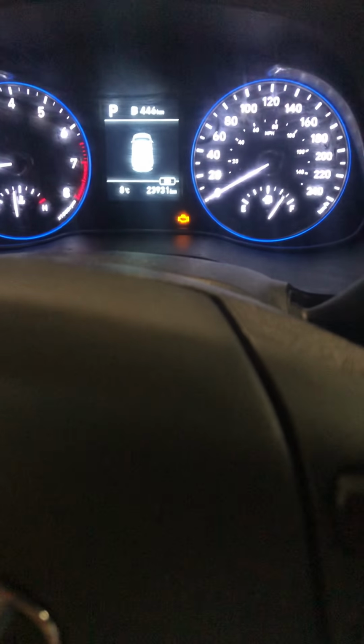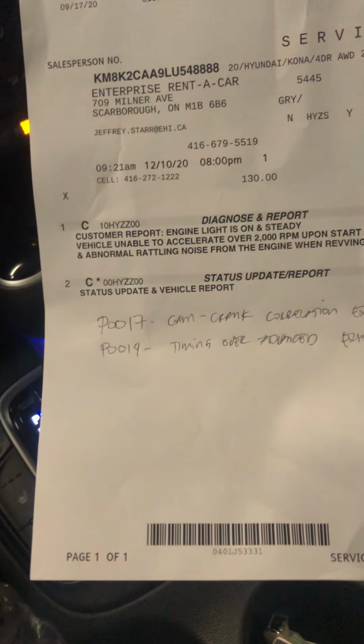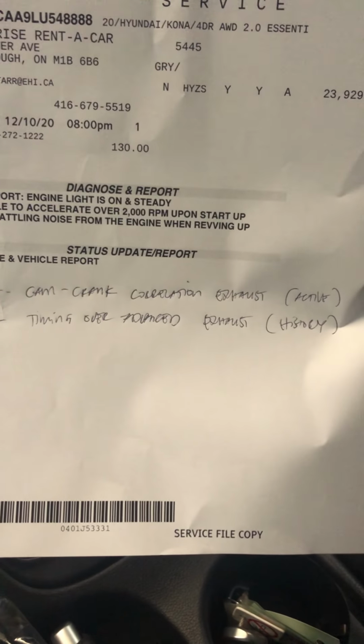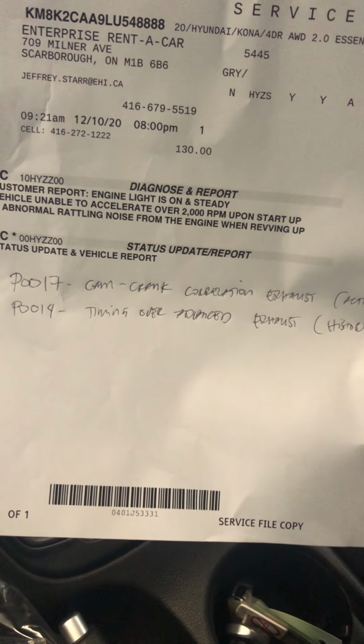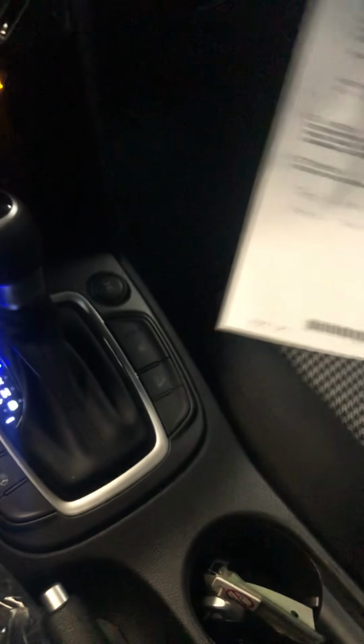All right, so when I scan the code, I get a P0017 cam crank correlation exhaust active and P0014 timing over advance. The previous work on this one was they replaced the timing chain cover with the oil pump because there was no oil pressure flow on that one.